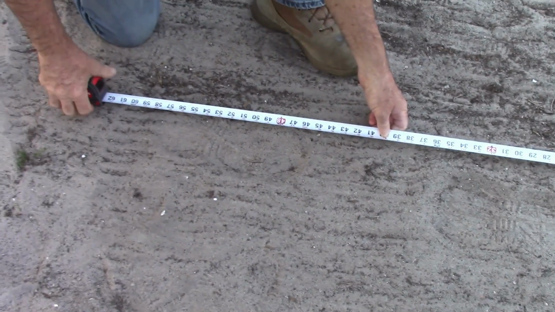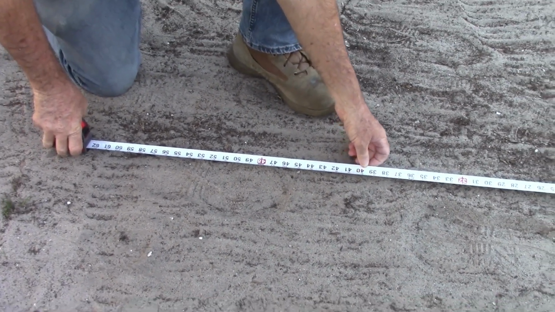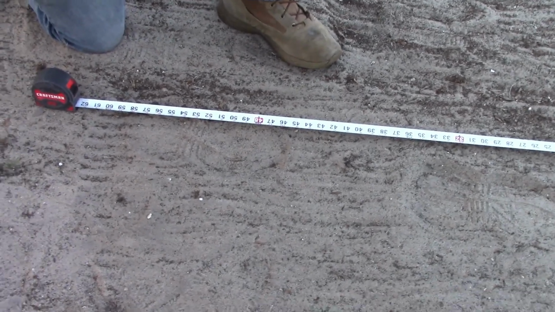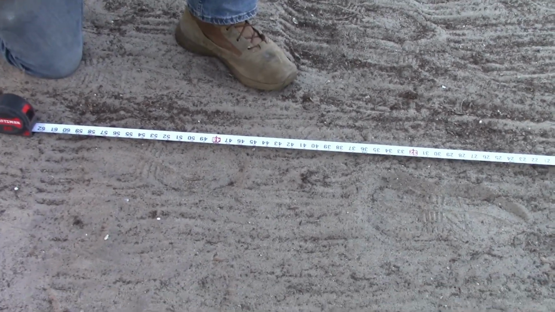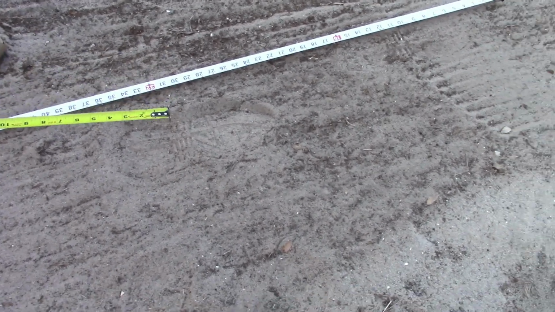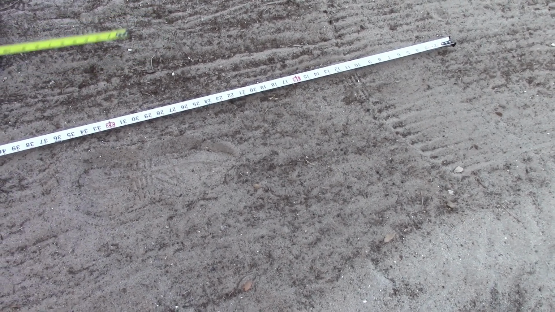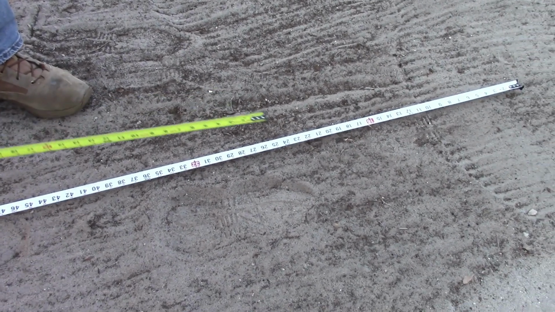So as you can see, this is similar to that picture. This is the edge of my right foot, which would match up with the edge of his right foot. And then his left foot is not over here where humans would be. And it's not straight in line either.